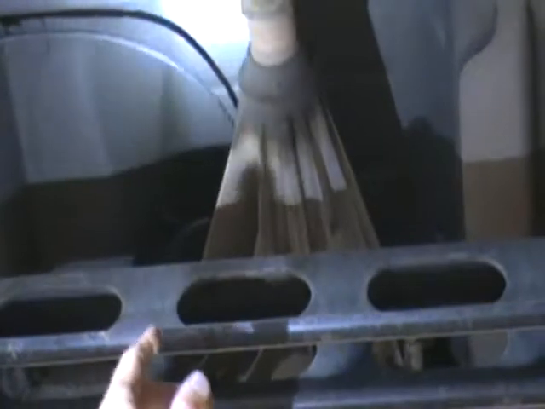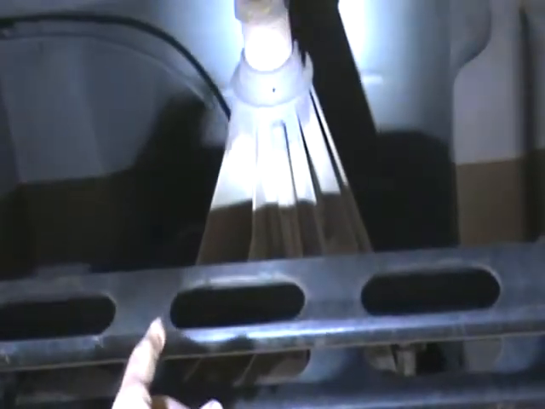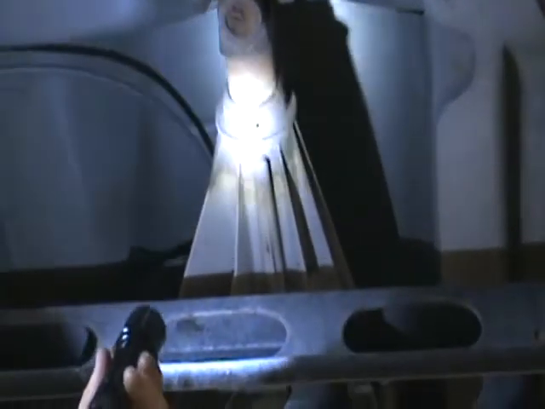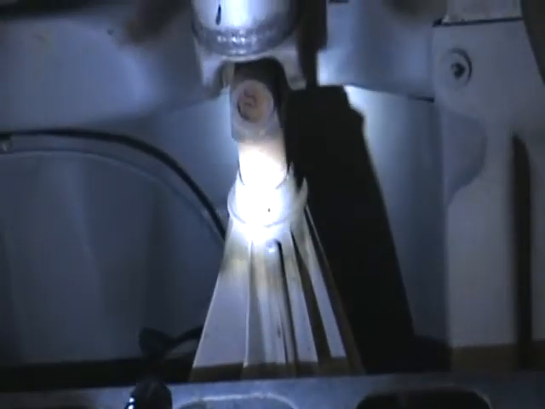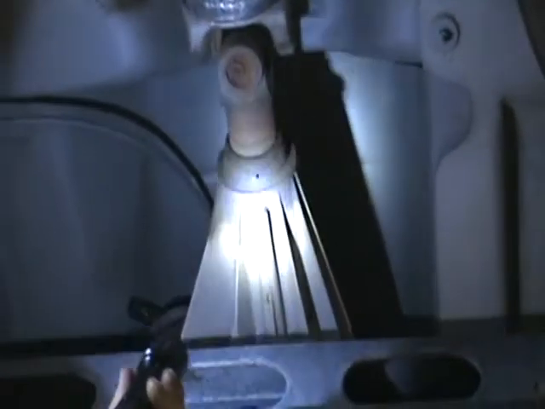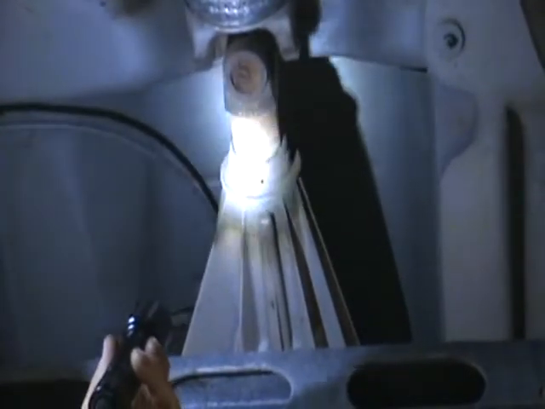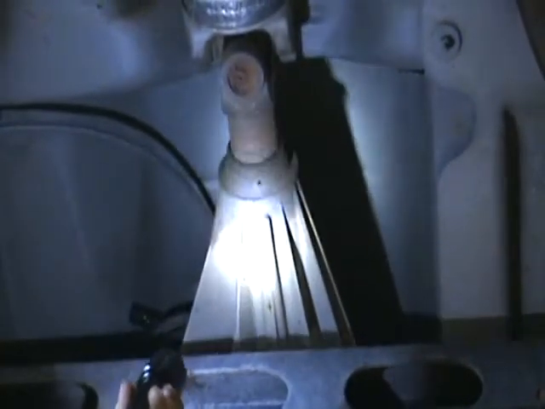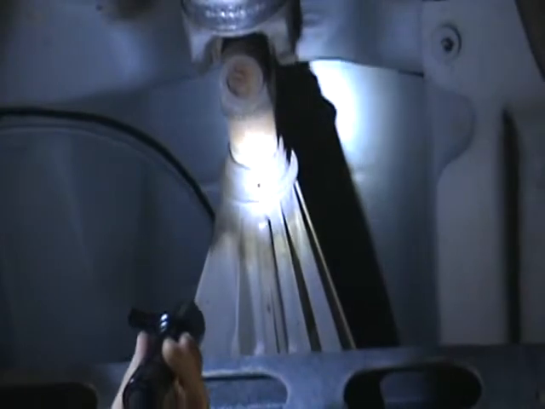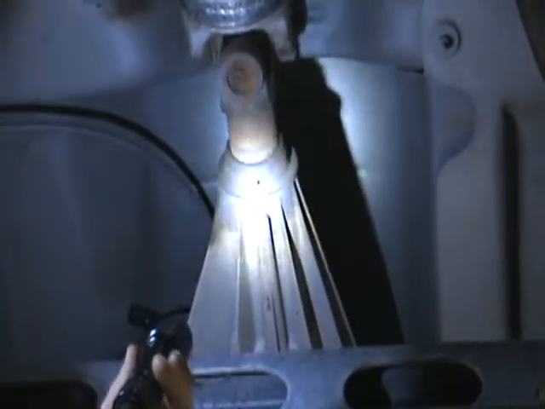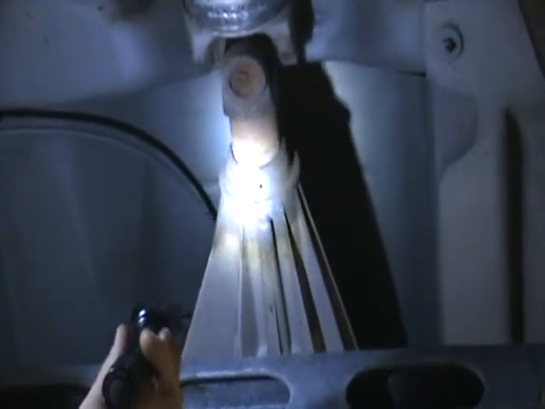This is an example of weepage. This is a normal condition that occurs on any vehicle. This is a seal surface that a little bit of fluid has leaked out, and then the dirt, you can see it tracks, sticks to it, but there's no wet fluid moisture whatsoever. This is a condition that does not require any repair at this time. It's normal with any vehicle over 10,000 miles.